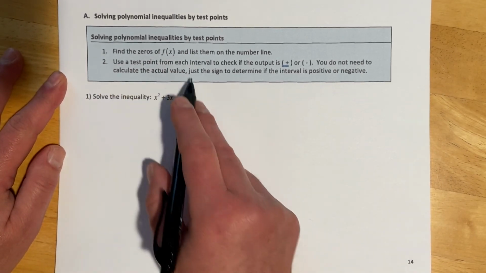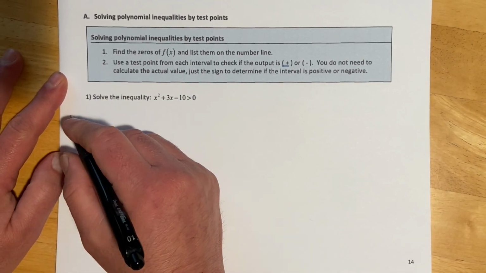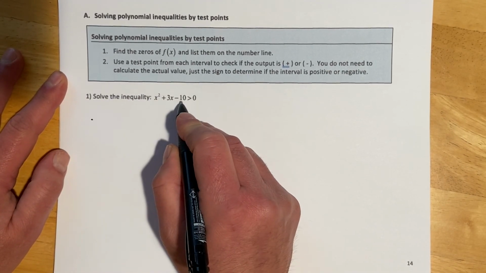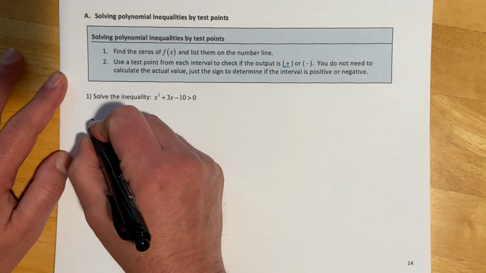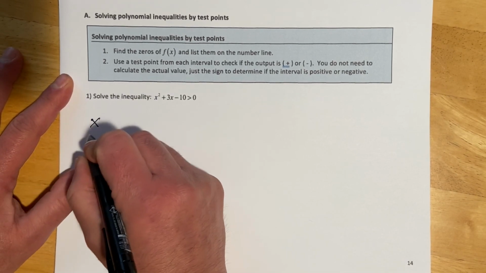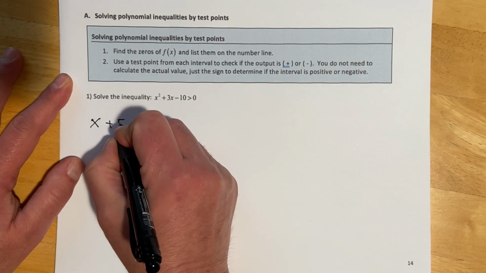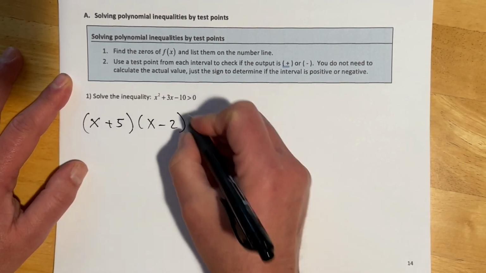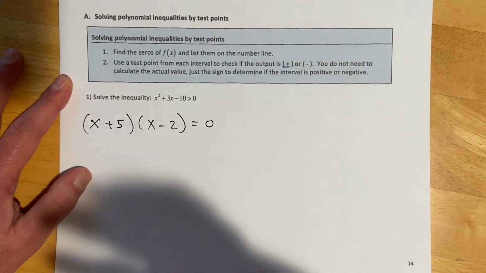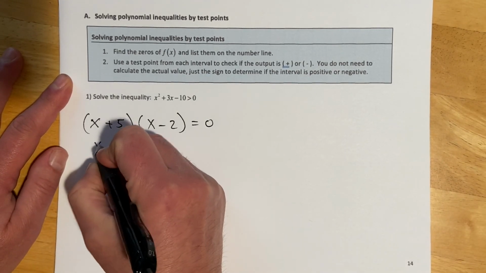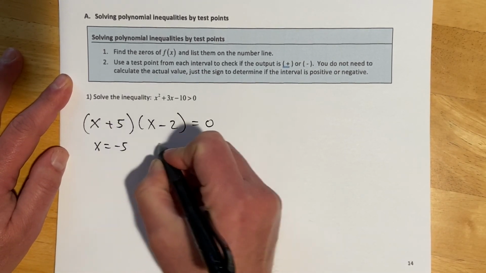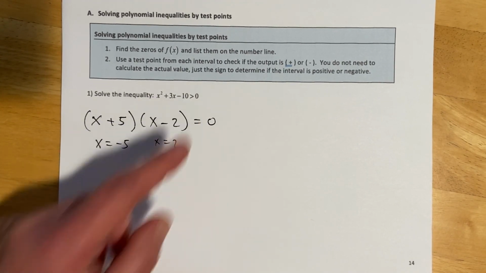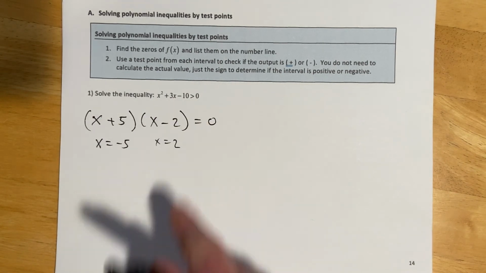No matter what method we're using, like I said earlier, we're going to start by trying to find our zeros. So that's going to involve factoring this. We're looking for two numbers that multiply to be -10 and add to be 3. So that will be x plus 5 and x minus 2. For a second here, I'm just going to write equals 0 because I'm going to find the zeros first. So that gives us x equals -5 and x equals 2. Those are the two values that if I plug them in here, would make it come out equals 0.